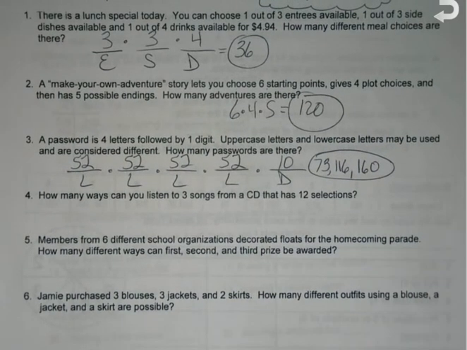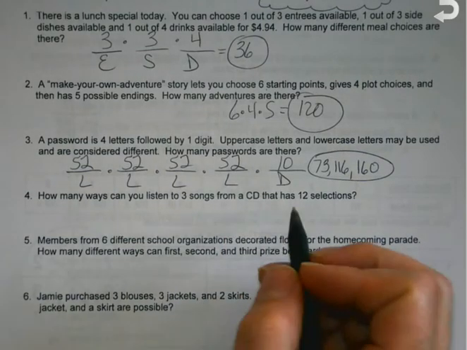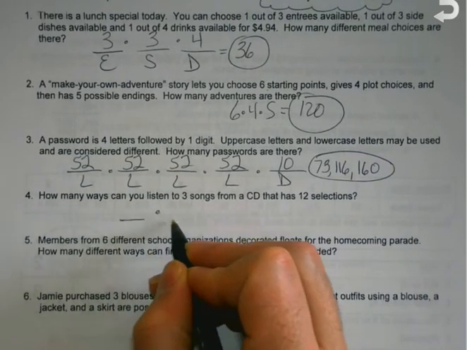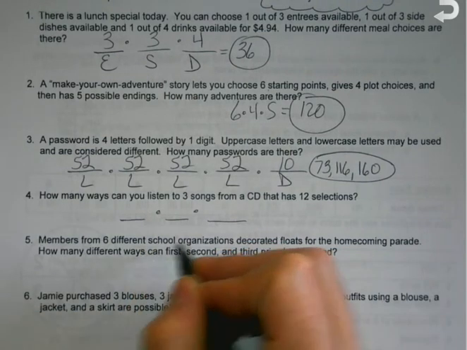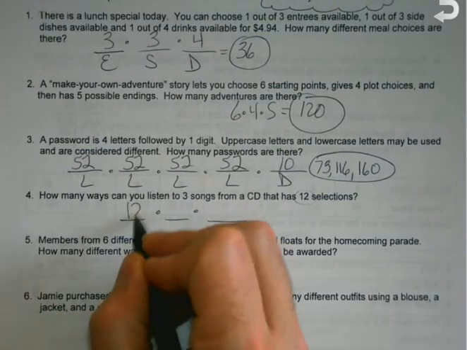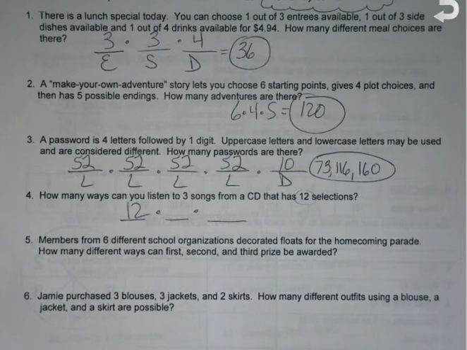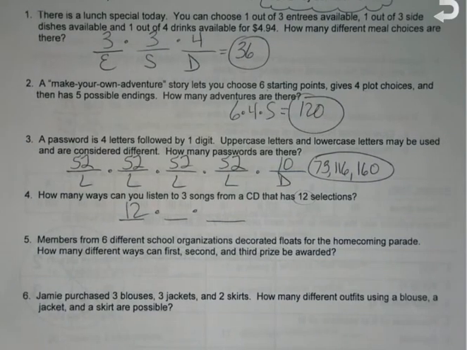How many ways can you listen to 3 songs from a CD that has 12 selections? Now again, this is where I could get into permutations and combinations, but why, when you can keep it simple? If I'm listening to songs, how many choices do I have for the first song I listen to? Okay, once I listen to that song, we're assuming I'm not listening to the same song again here.